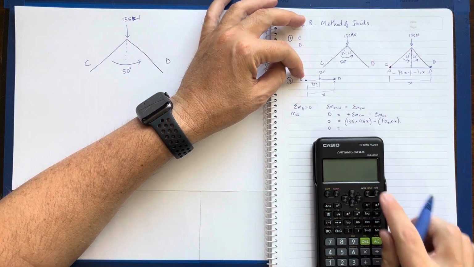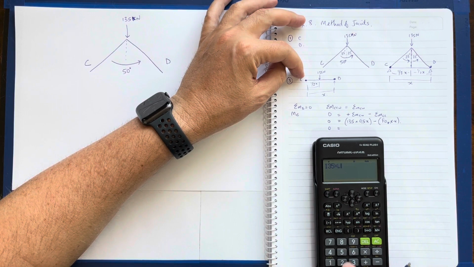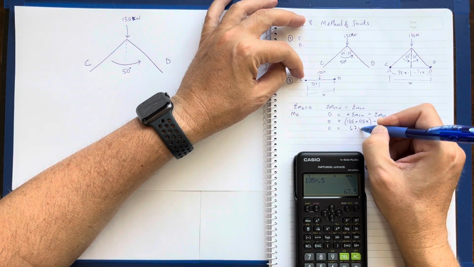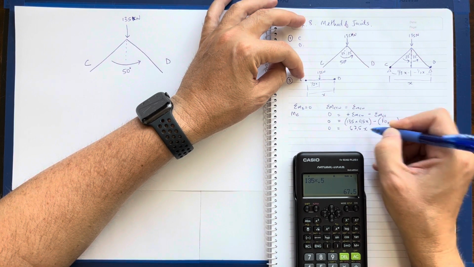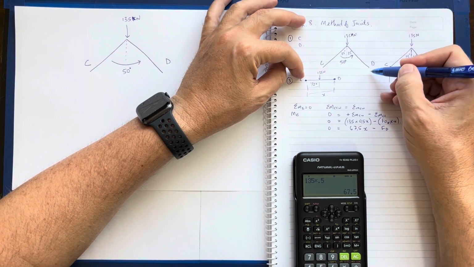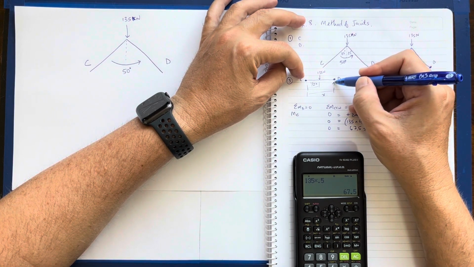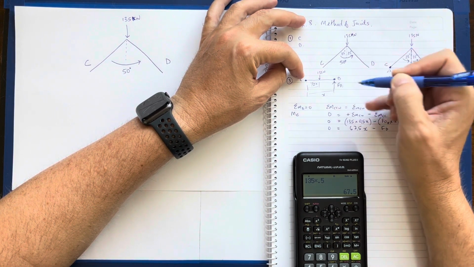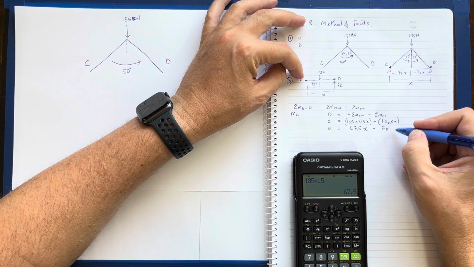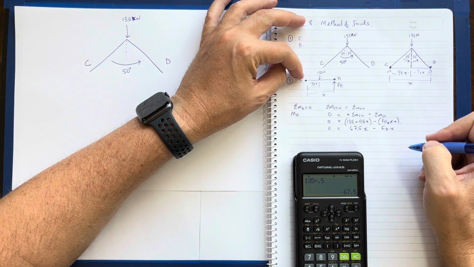Get my calculator. What's half of 135 times 0.5? 67.5x minus the force pushing onto that joint there, the force of D, x.